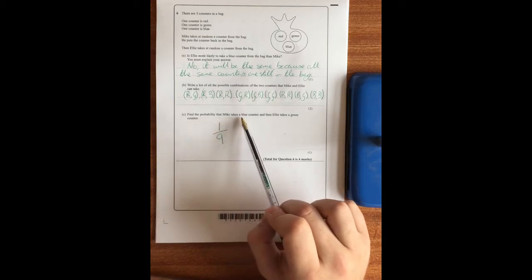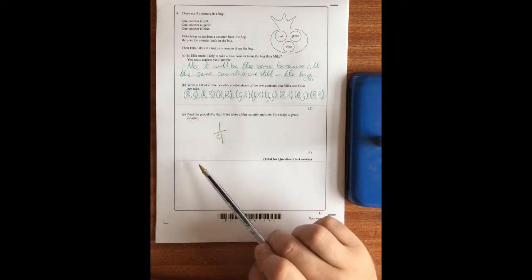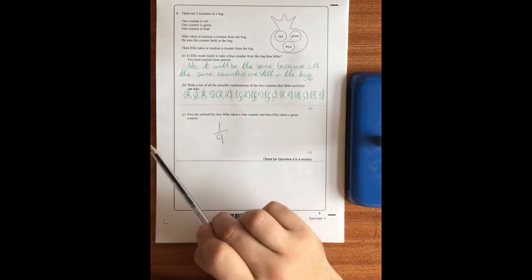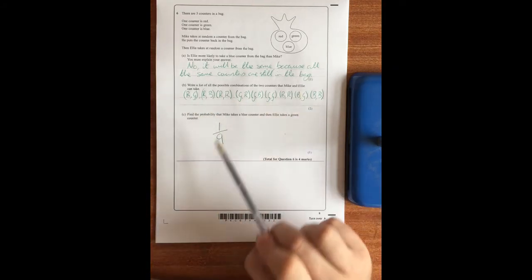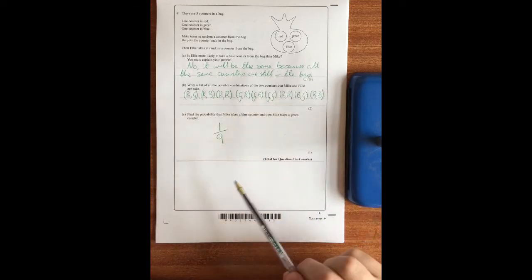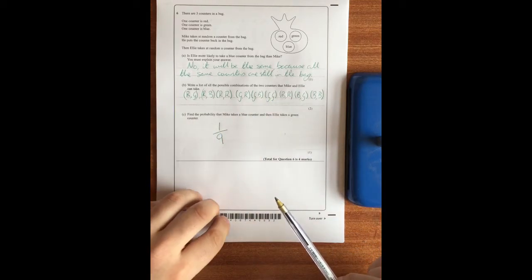Find the probability that Mike takes a blue counter and then Ellie takes a green counter. So if it's blue first and then green second, that's this one here. There is only one way of doing that out of the 9 possible outcomes. So the answer is 1/9 as a fraction.